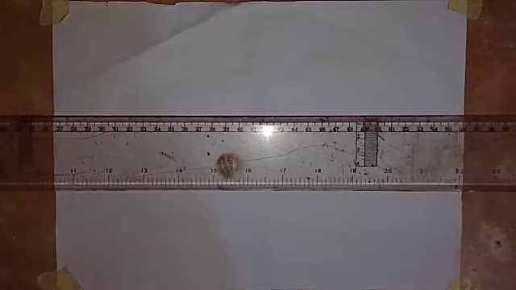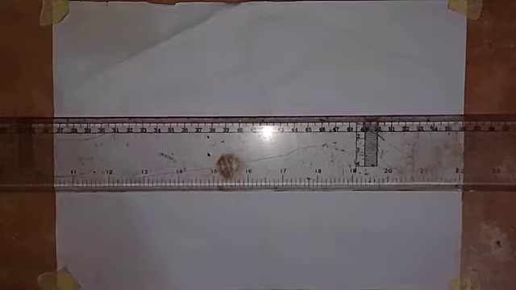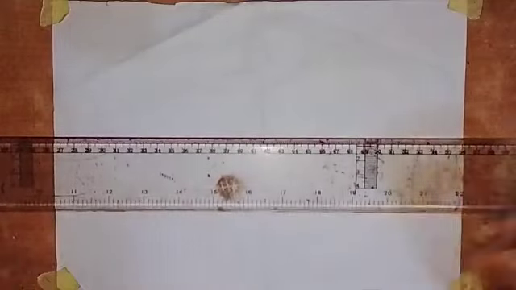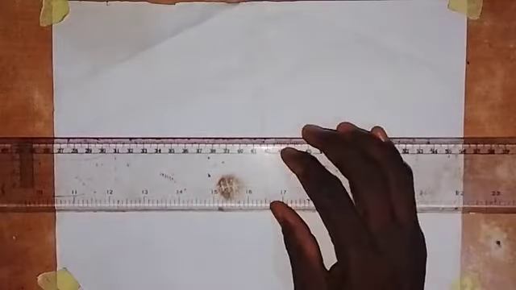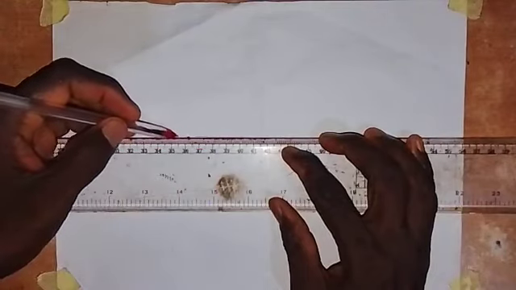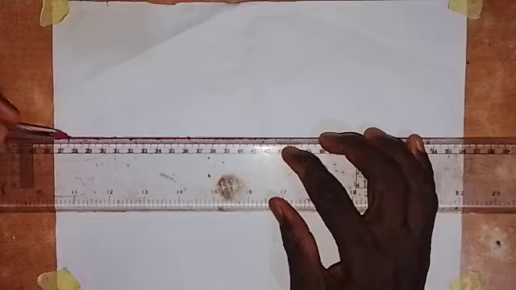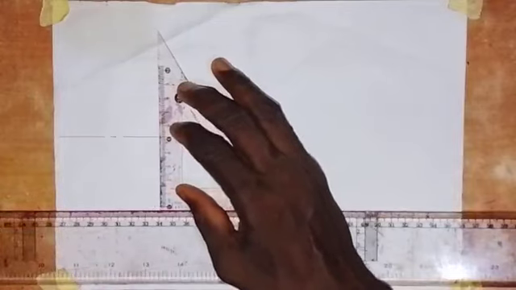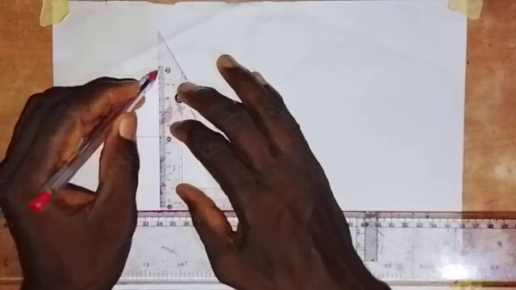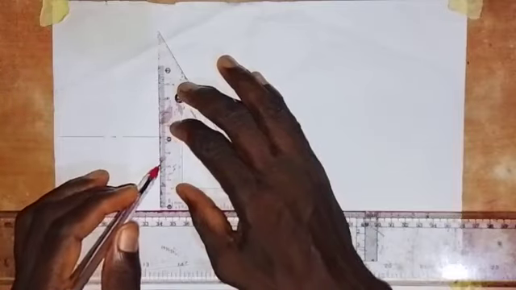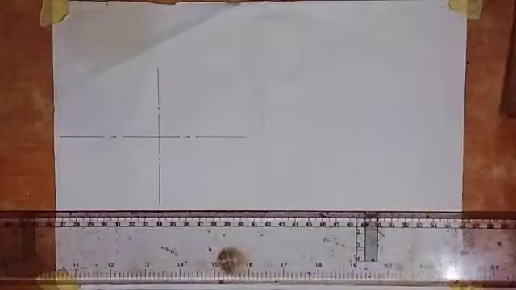So what we are to do first here is to draw a horizontal center line. So we have a horizontal center line, and then we are going to draw a vertical center line here, like this. So here we have the vertical center line.